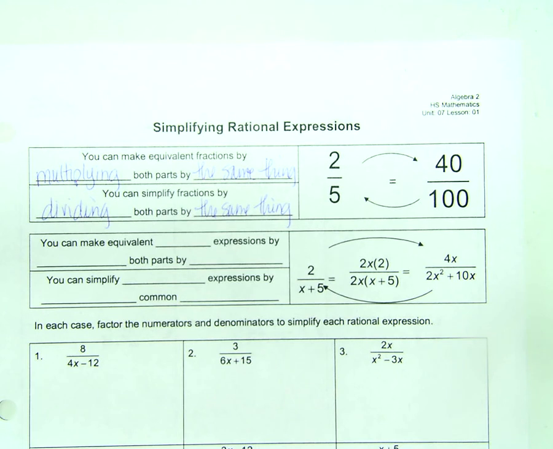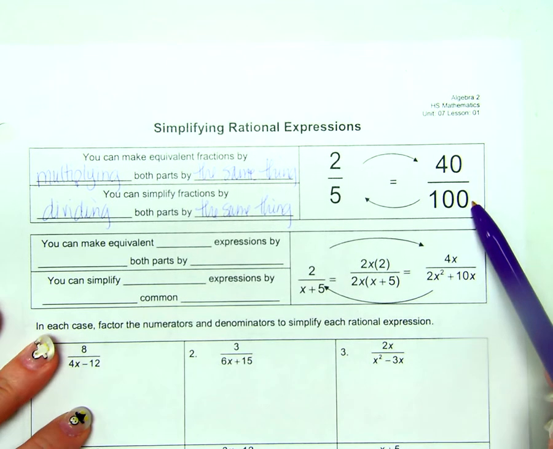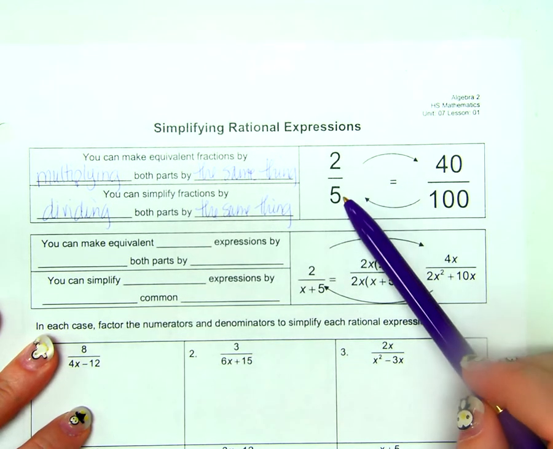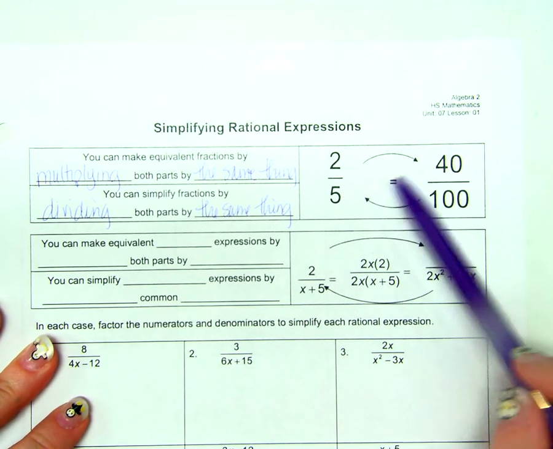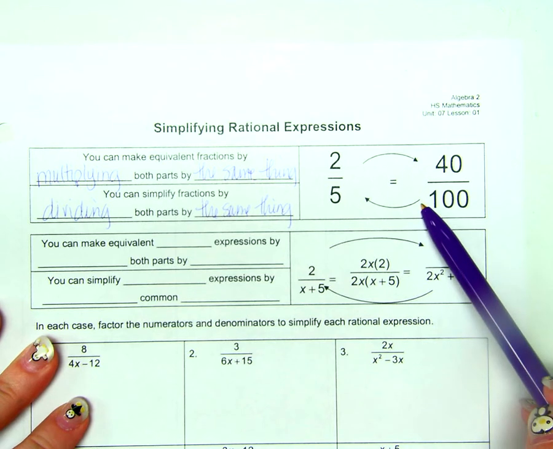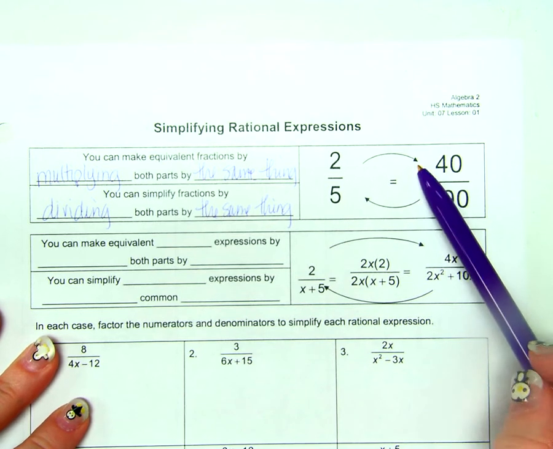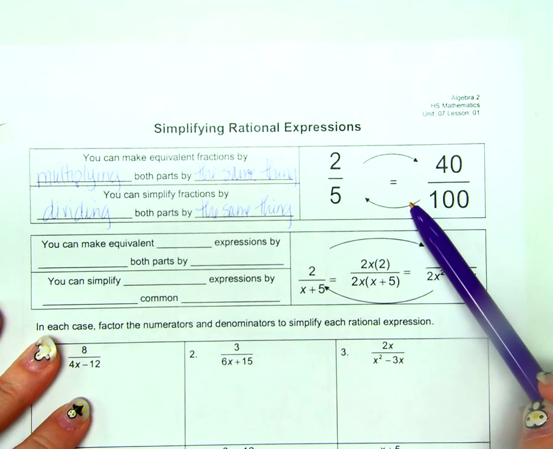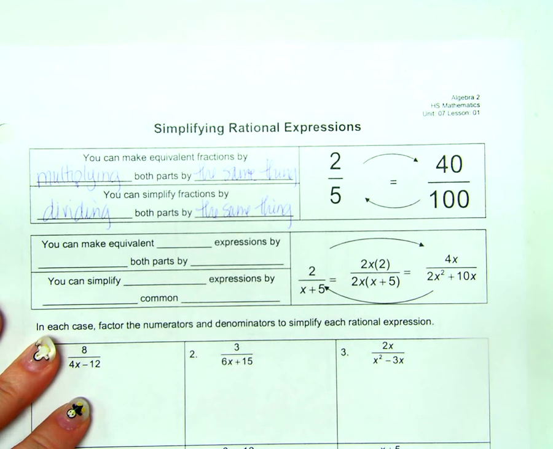Okay? To get from 40 over 100, what did we do to get to 2/5? Divided numerator and denominator each by 20. Well, 20 divided by 20 is 1. Okay? Do you see that?